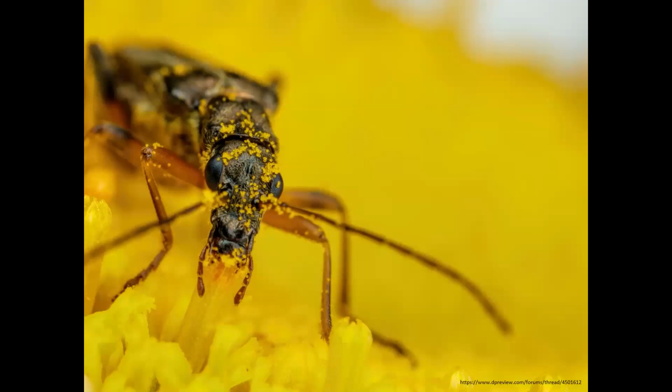On to beetles. I love this picture because you can see all the pollen grains all over the beetle's head and its body. As I said earlier, beetles don't drink nectar. They don't have the appropriate mouth anatomy to do it. So they have chewing mouth parts. And so they go for the pollen. And so things that are beetle pollinated or that beetles are attracted to tend to produce abundant pollen.